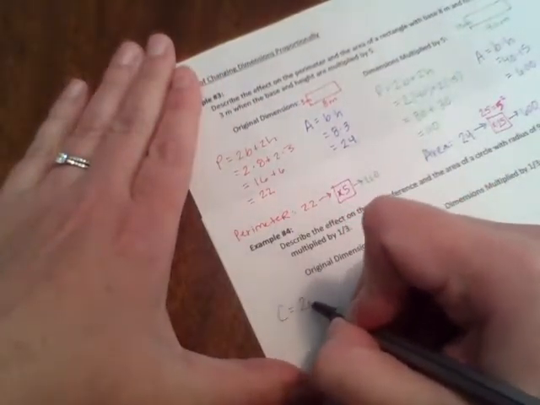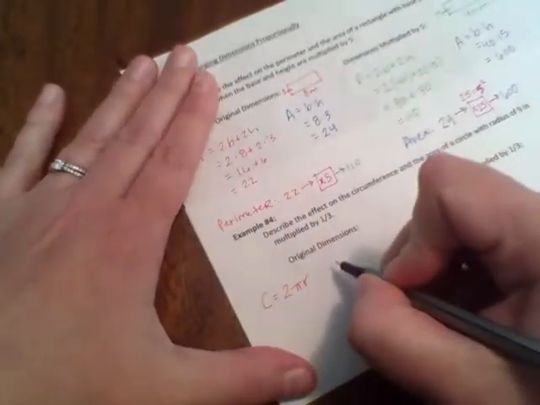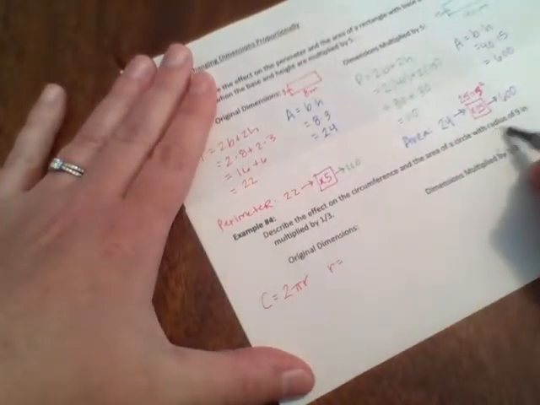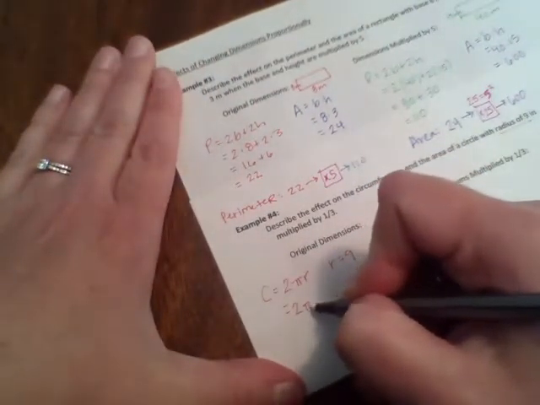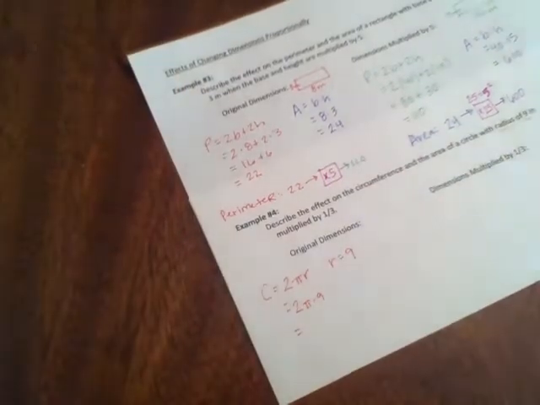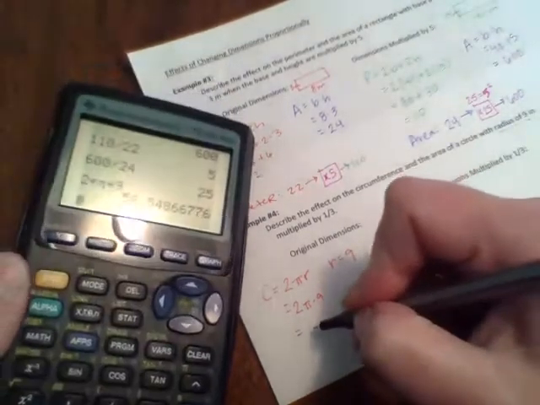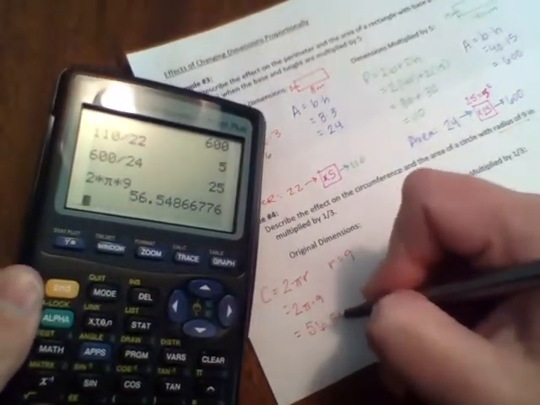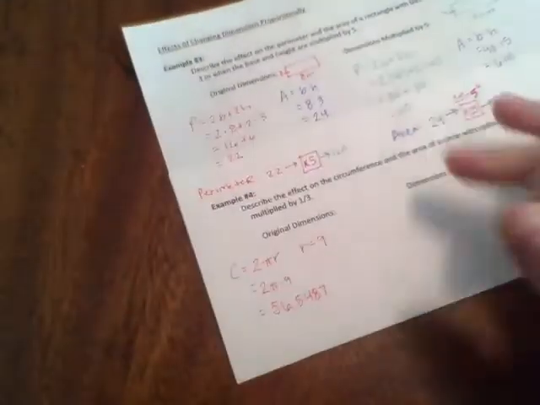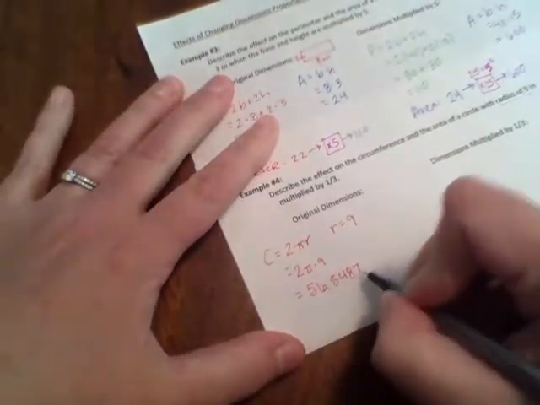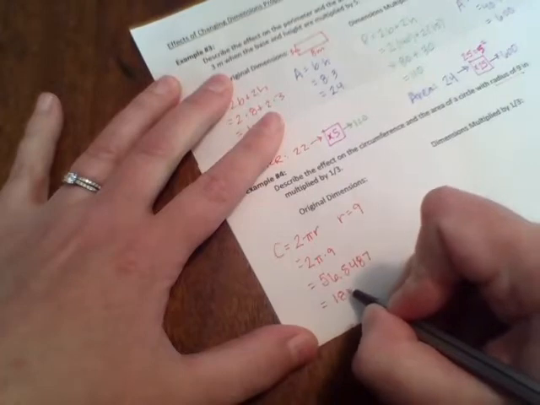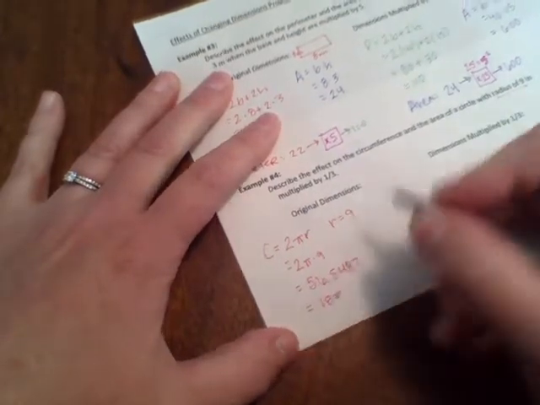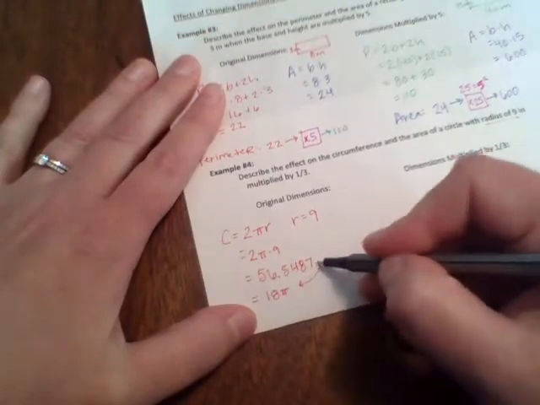So circumference is 2 pi r. And in the problem here, our radius is 9 inches. So we're going to take 2 times pi times the radius of 9. And so we get 56.5487. We have to be careful of that because if we keep it like this, we might not see the change. And so I'm going to also just write 18 pi because those two are equal. Okay. So we'll kind of mention that.